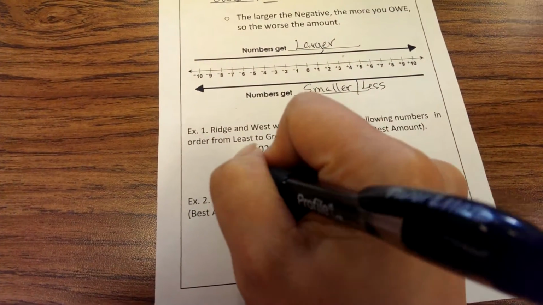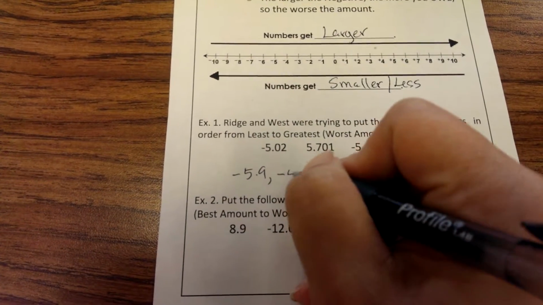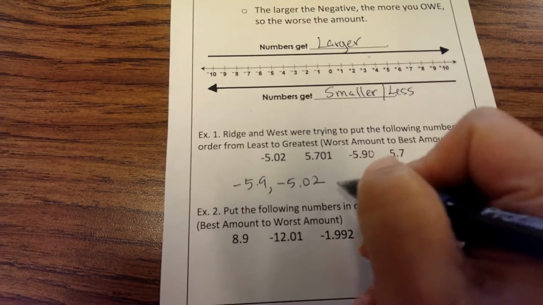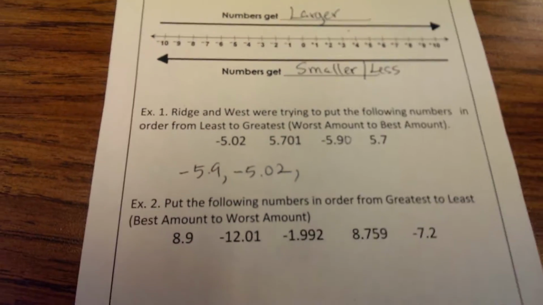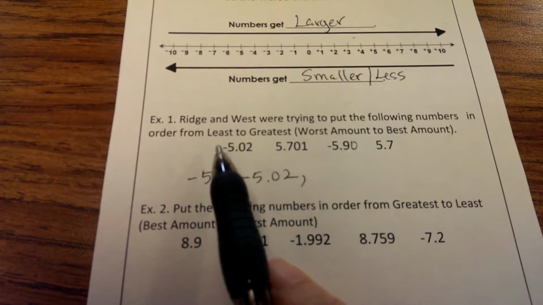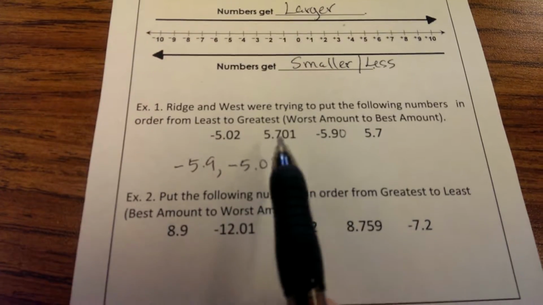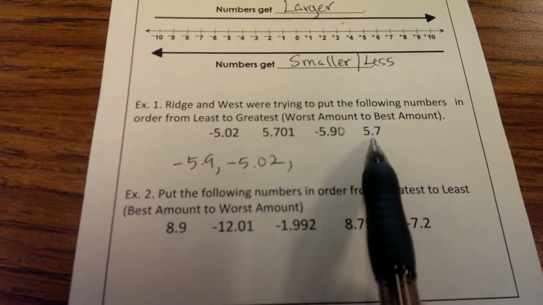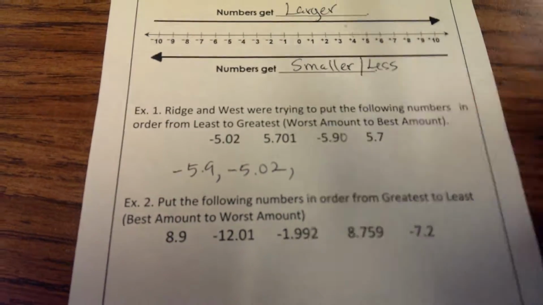So you're going to put negative 5 9/10. And then the second worst amount is owing $5.02, right? So that's the second. Okay. Now, it should be getting better each time because you're going from least to greatest, worst to best. So then between these two, which one's better? Okay, now in terms of money, it looks like it's 570, and then you can add a 0 here.